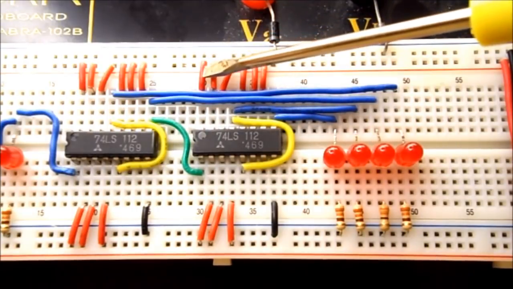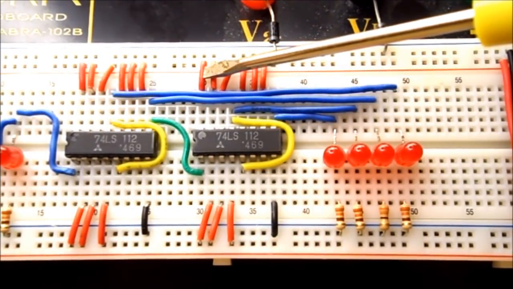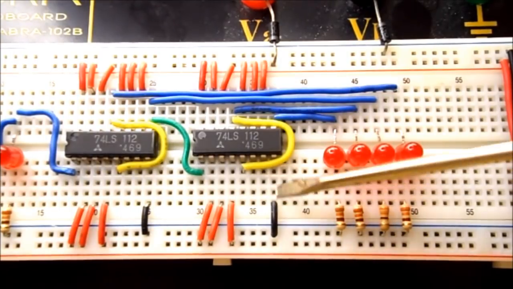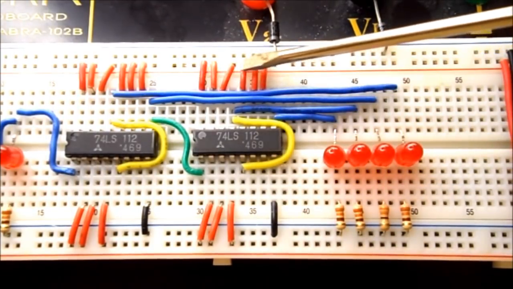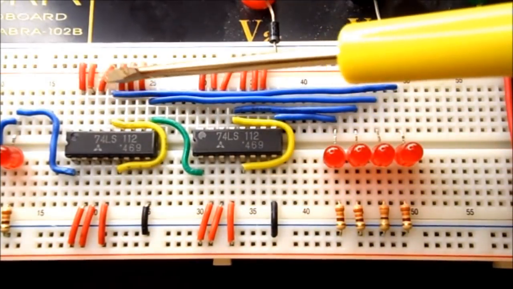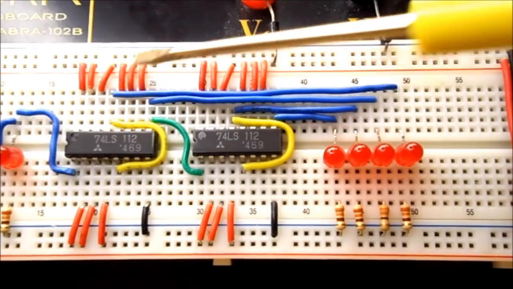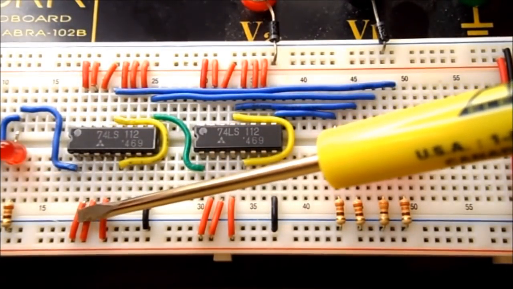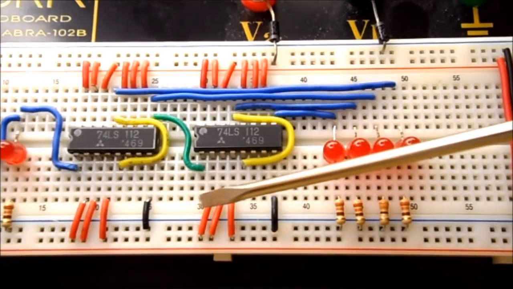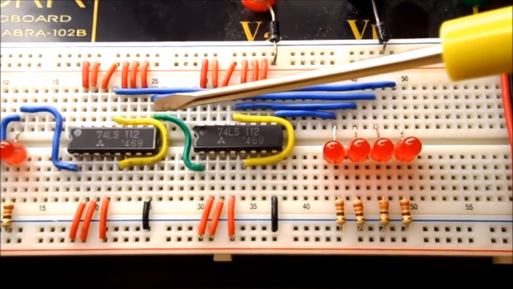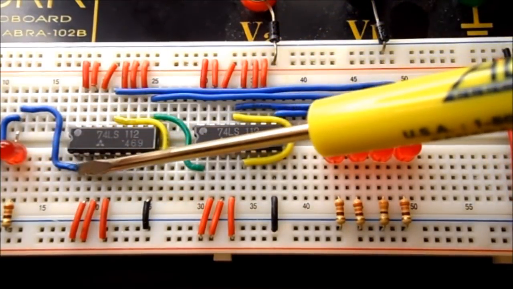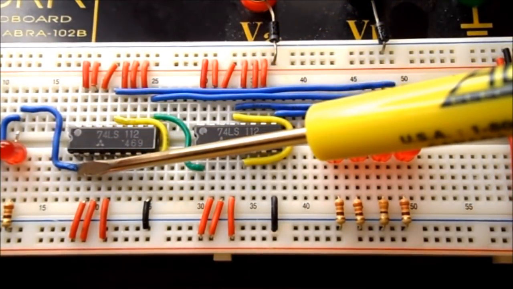I want you to notice all these little red wires are +5. Remember, one pin of the IC is power, the other corner is ground, all the others are our JKs and our presets and clears. So if you neatly connect your powers and your grounds, the connecting signals are a lot easier to see. So you can see on pin 1 is my input from my clock.